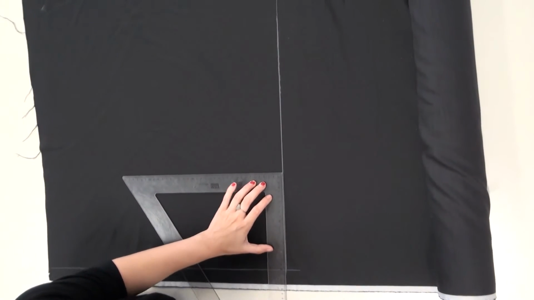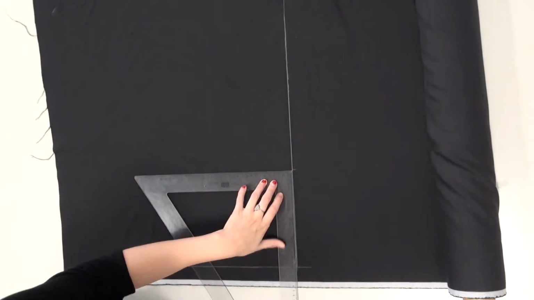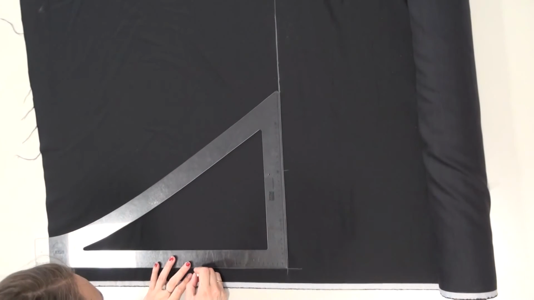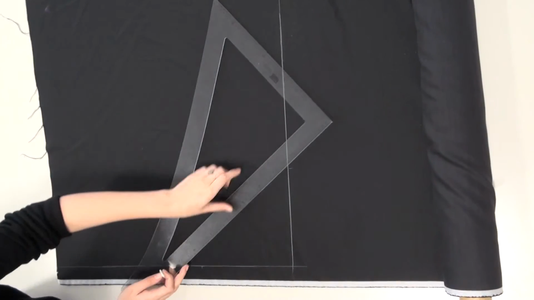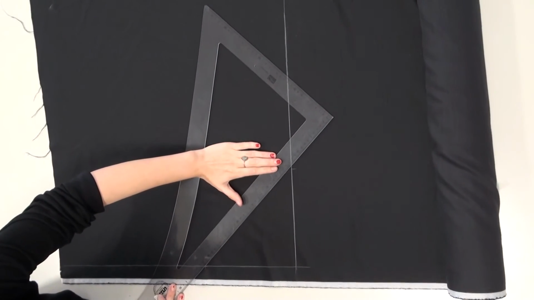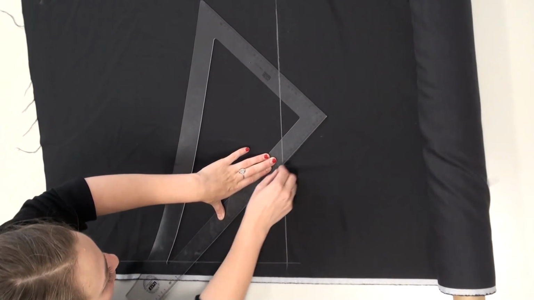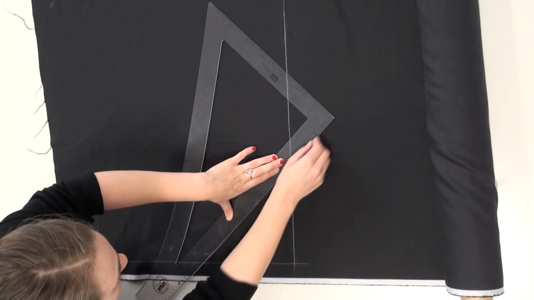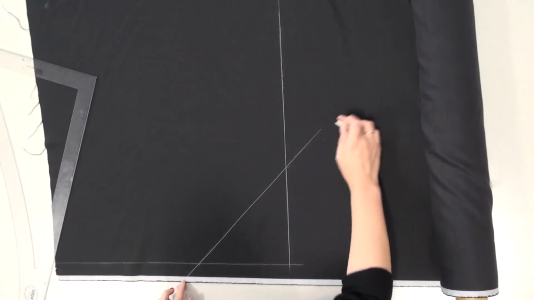Okay, so what you do is you measure along the cross grain, okay, and the straight grain equal distances. Okay, and then draw a line between those 2 points. So this gives you a 45-degree angle and this is the bias.